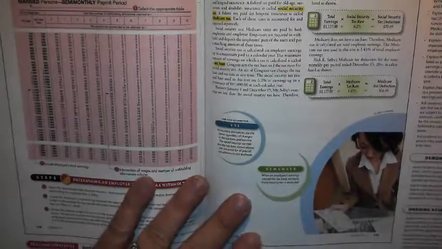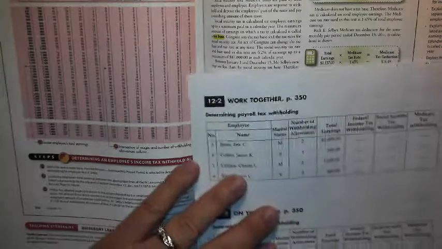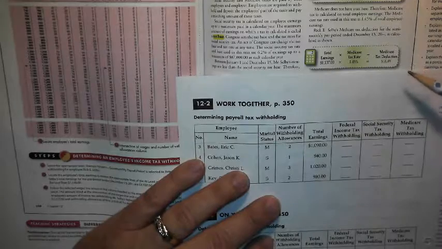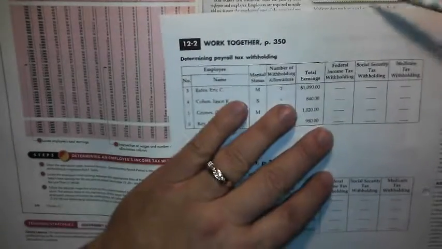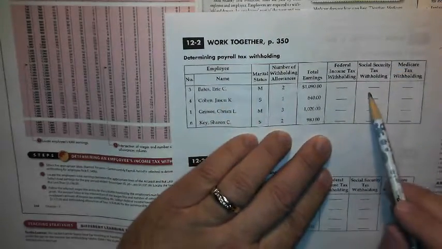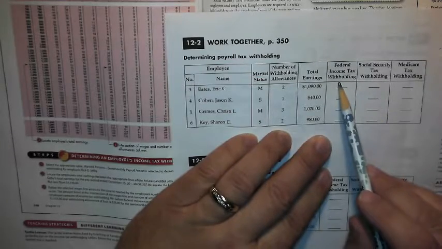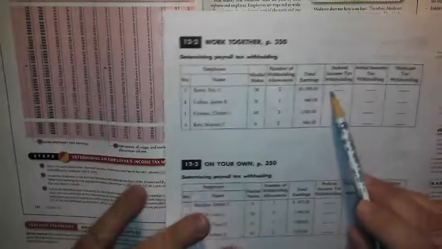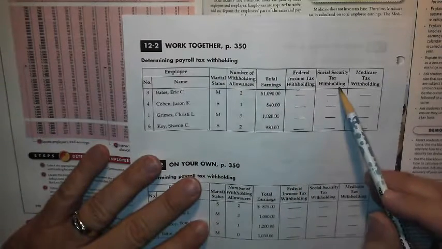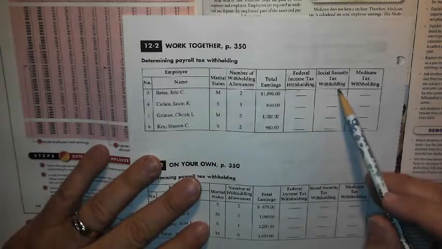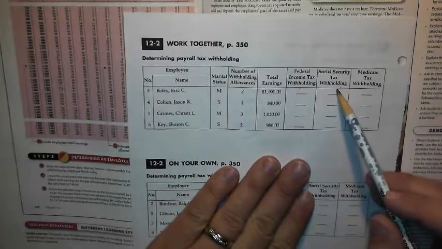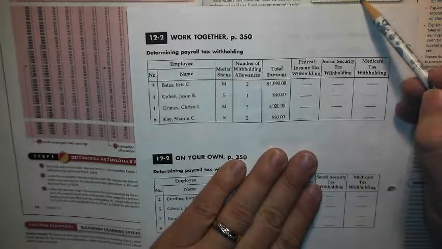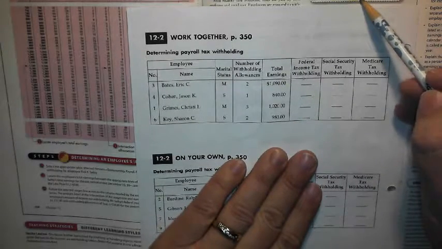So the first thing that would probably be easiest to do, so you don't have to keep flipping back and forth. You'll notice your first column is going to be your federal withholding tax. That's what you use the pink charts for. The second one is the Social Security tax withholding. For that one you're going to need a calculator, and that's by the percentage. So you see here that's 6.2%.